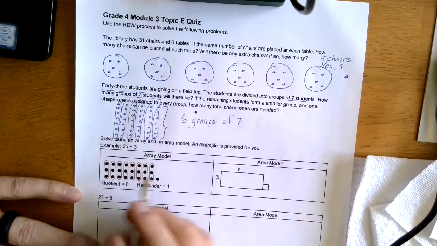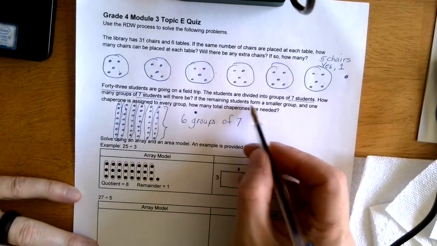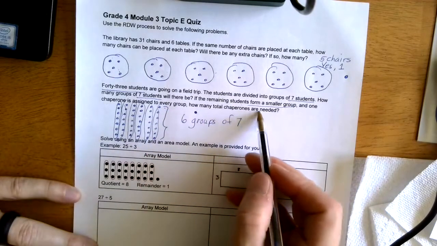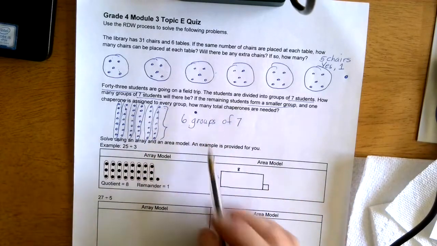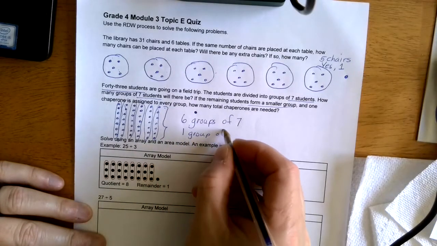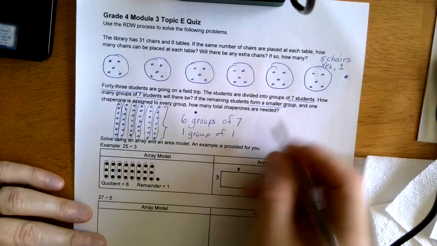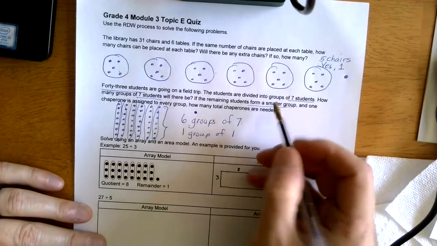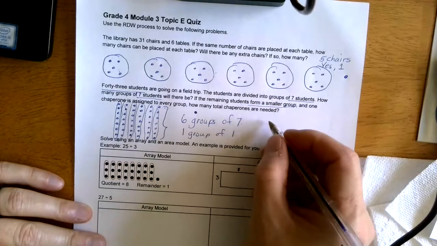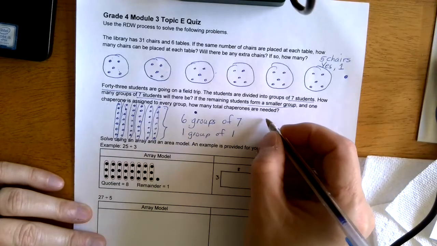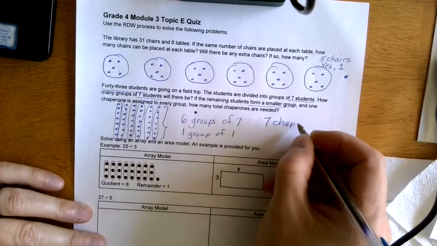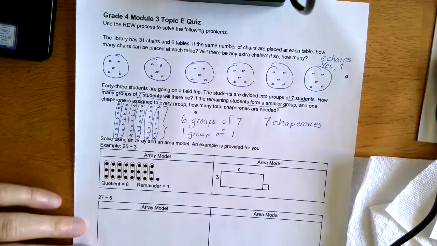If the remaining students form a smaller group and one chaperone is assigned to every group, how many chaperones are needed? Well, I have one extra, so I have one group of 1, because that's a smaller group than 7, right? Because it says right here, if the remaining students form a smaller group. Now I have to count how many groups I have. Well, I had 6, and I have one more, so that would be 7. So I would need 7 chaperones. Okay.